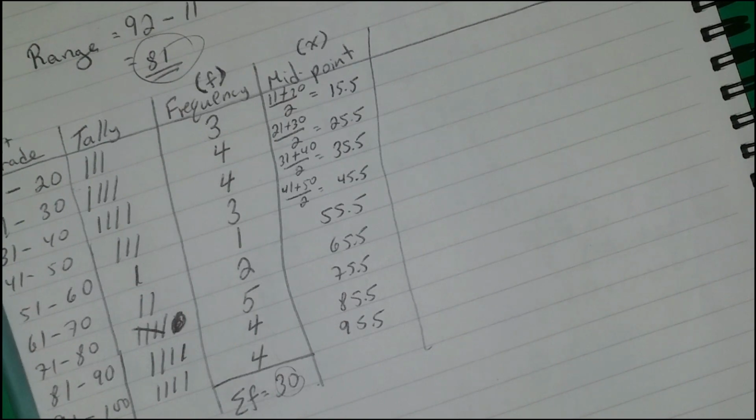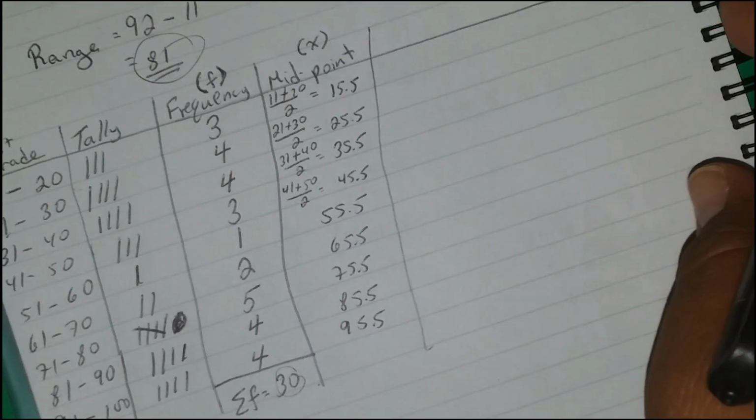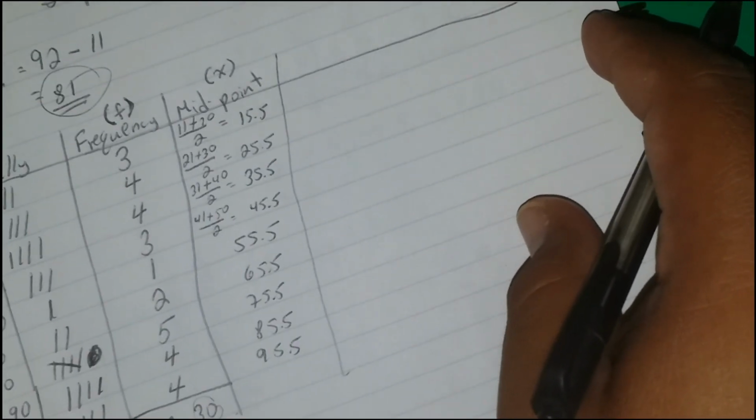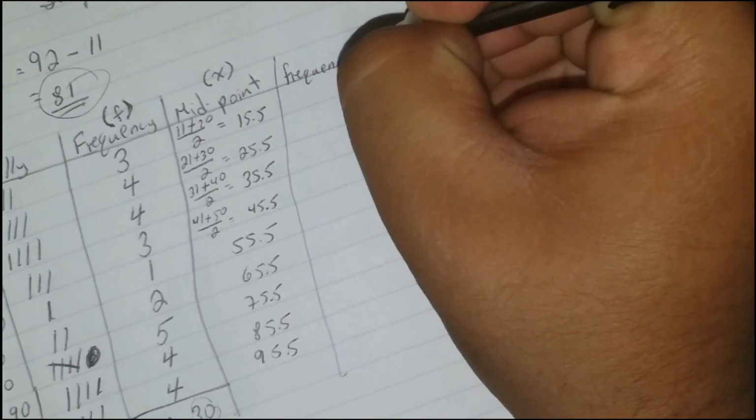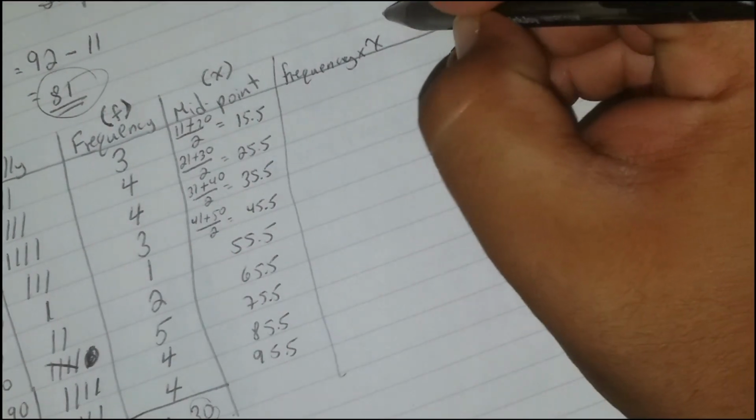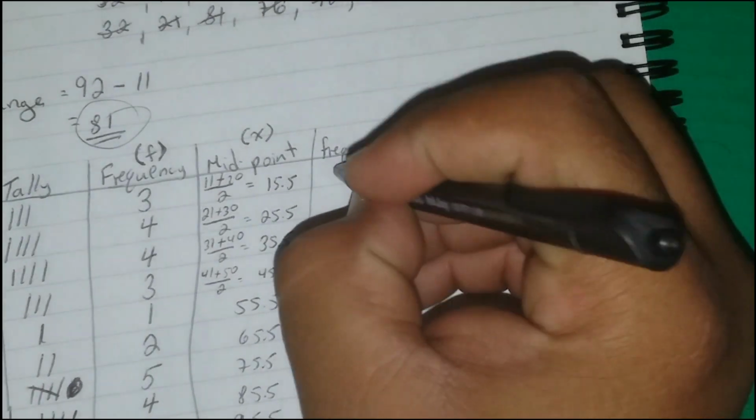Now, once you get the midpoint, we need to add in another column, right? Which is going to be the frequency times the x, right? The frequency times the x. But in this case, you already know that the x is going to be the midpoint. So in this case, it's frequency times the midpoint. So what is 3 times 15.5?